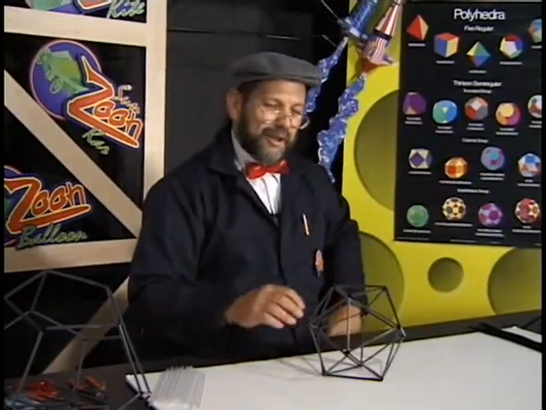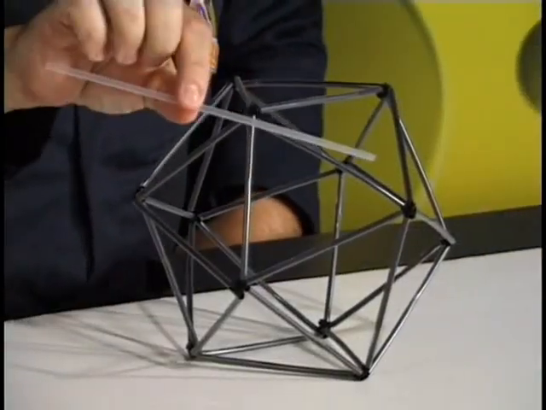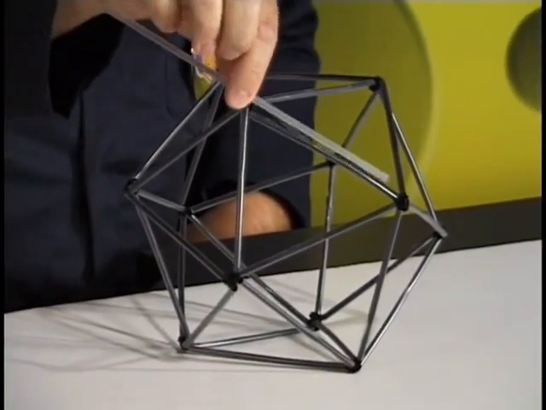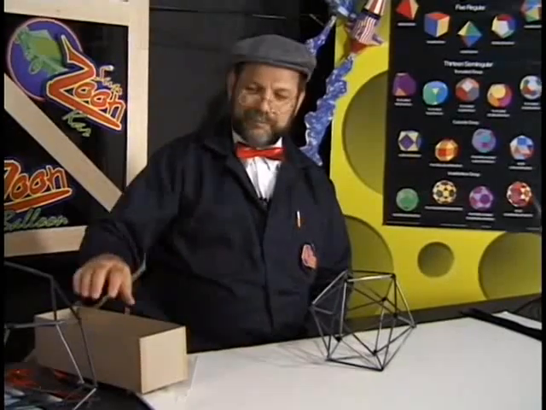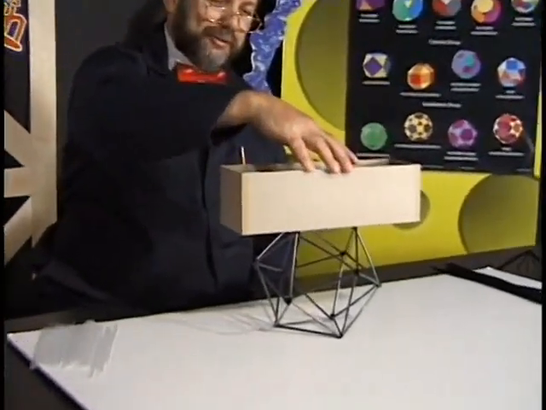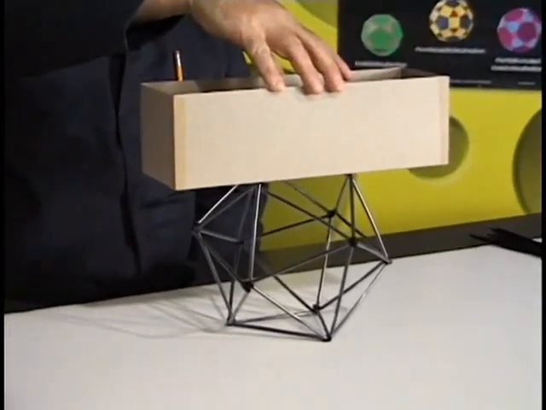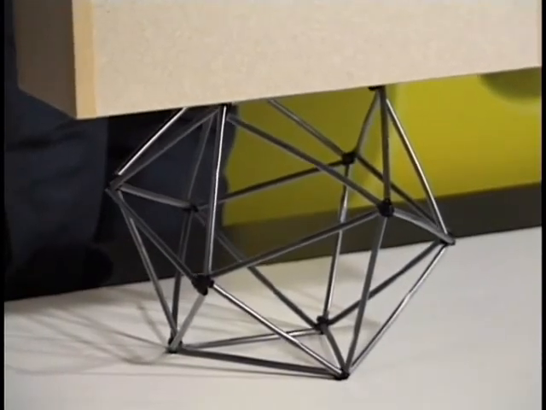I'm going to challenge you to build an icosahedron. When you do, it should look like this. This is a good-looking icosahedron. Once again, we use straws that were just half as long as the normal straw. Let's test the icosahedron like we did the dodecahedron. Let's put a load on the top of the icosahedron, and if you do this, you'll feel that there's a lot more resistance to the load.